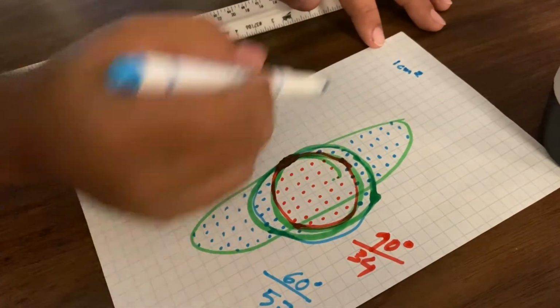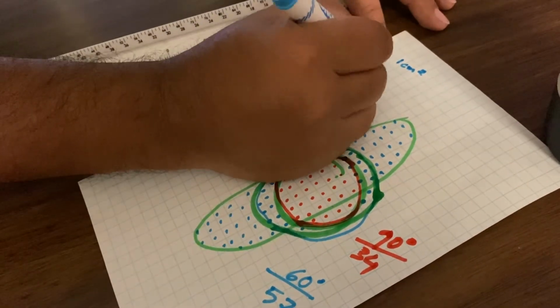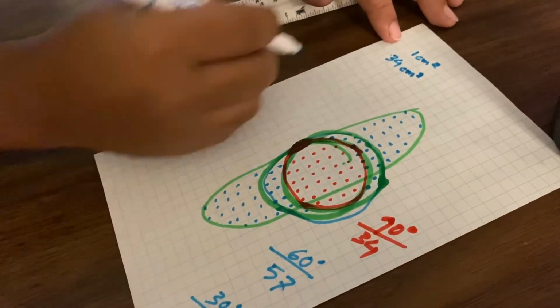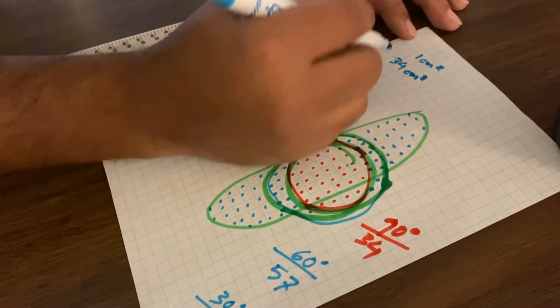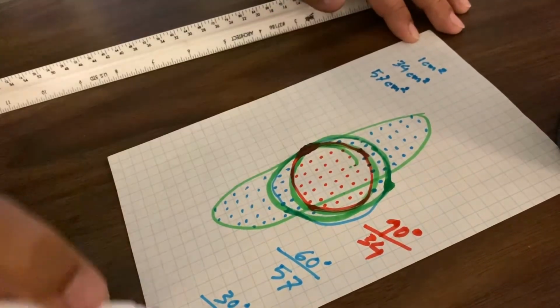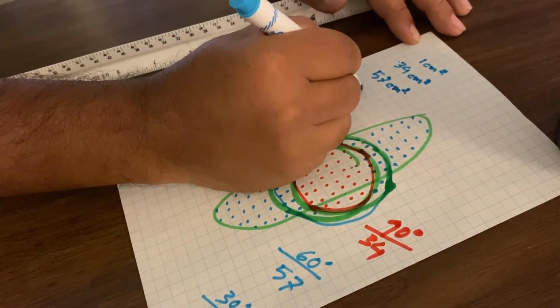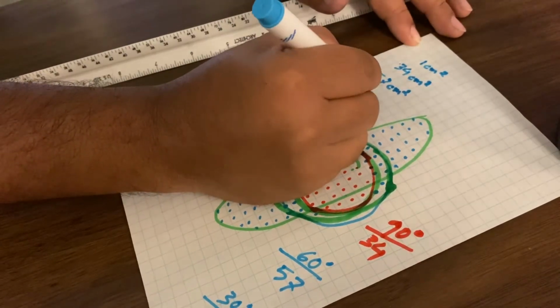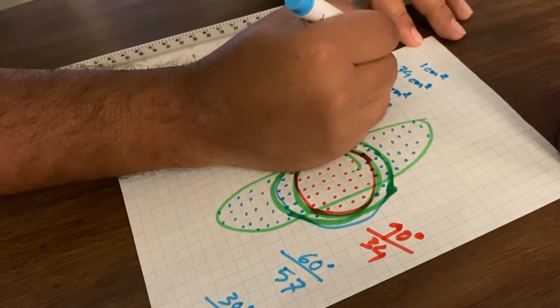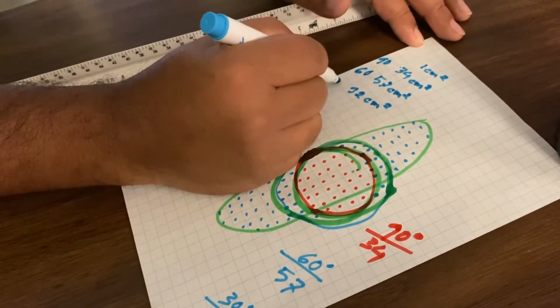So for 90 degrees the area it is covering is 34 square centimeters. For 60 degrees it's covering 57 square centimeters. For 30 degrees it's covering 92 square centimeters.